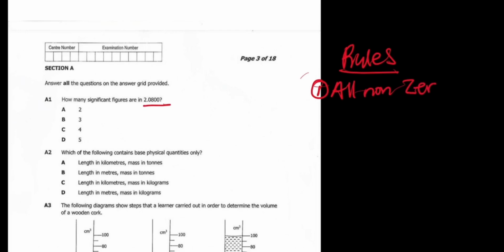Well, when you're dealing with significant figures, there are some rules that you want to be familiar with. The first one which we can look at is that all non-zeros are significant. So in this case, 2 and 8 are actually significant. Keep in mind, whenever you see non-zeros, just know that they are counted, they are significant.